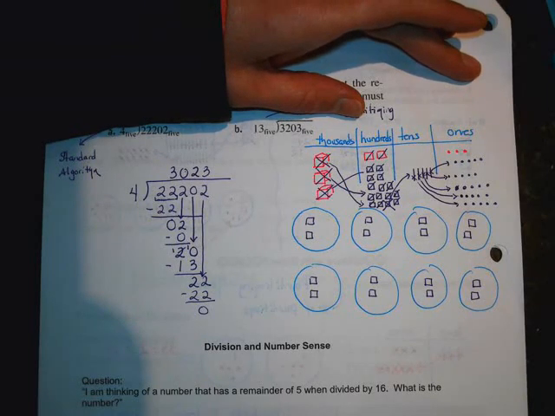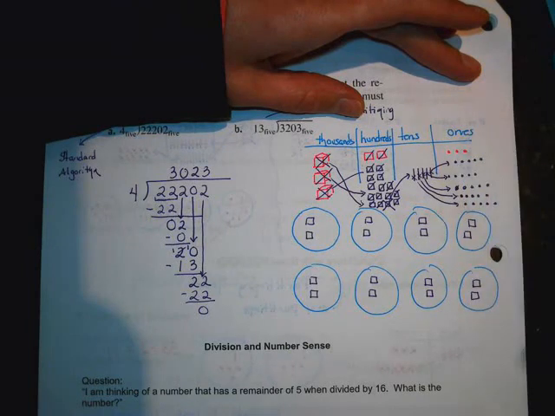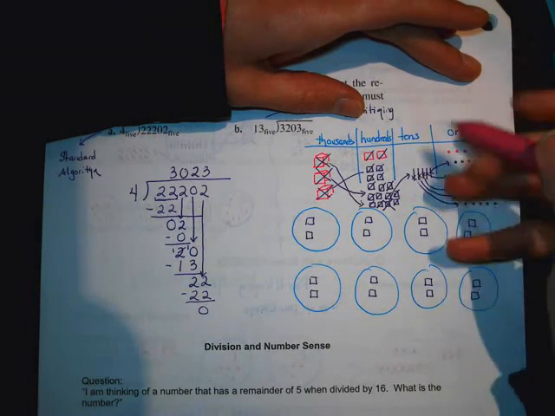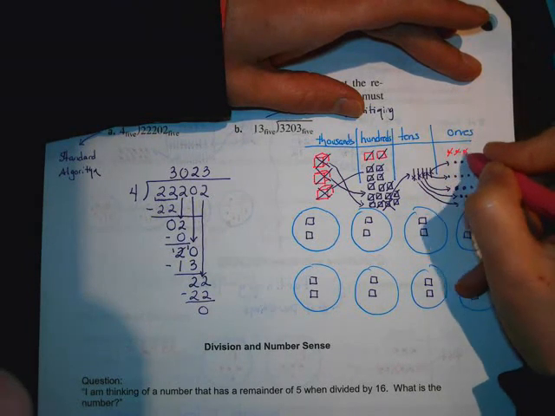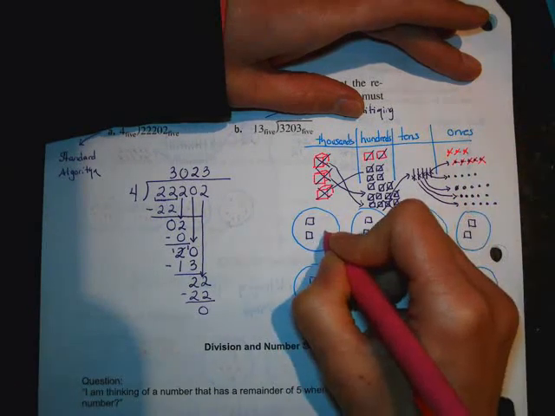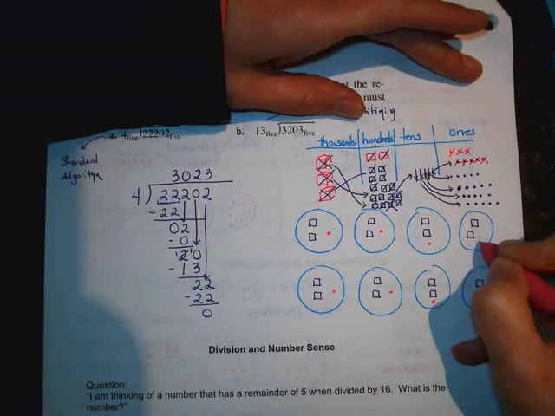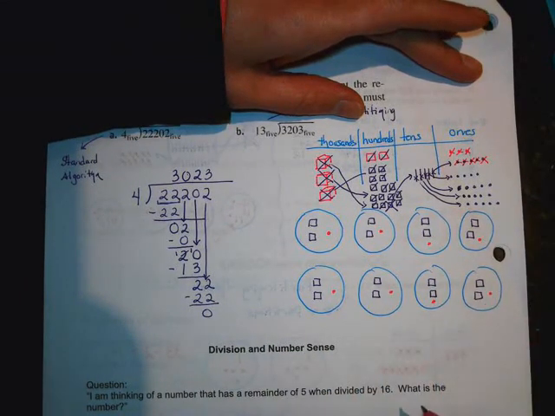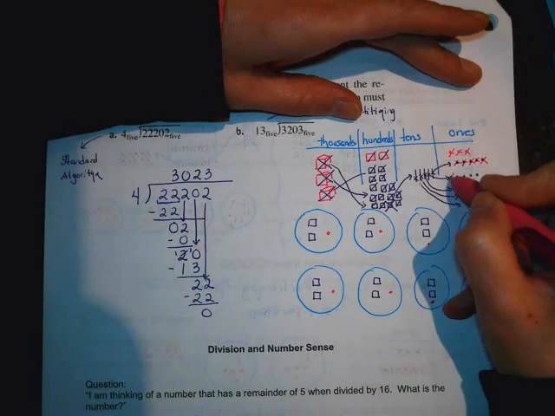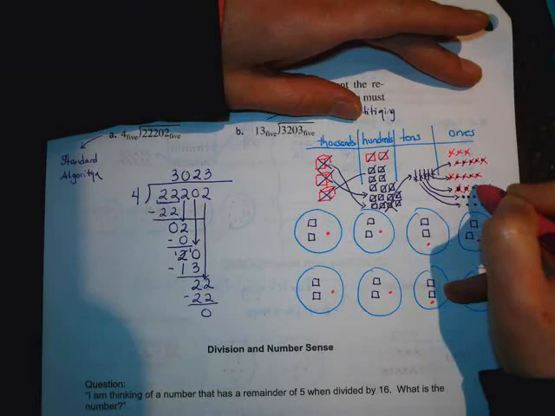So we need 5 plus 3. We need 8 of something to be able to share. So here we go. 1, 2, 3, 4, 5, 6, 7, 8. Everybody gets 1. Okay. 1, 2, 3, 4, 5, 6, 7, 8.